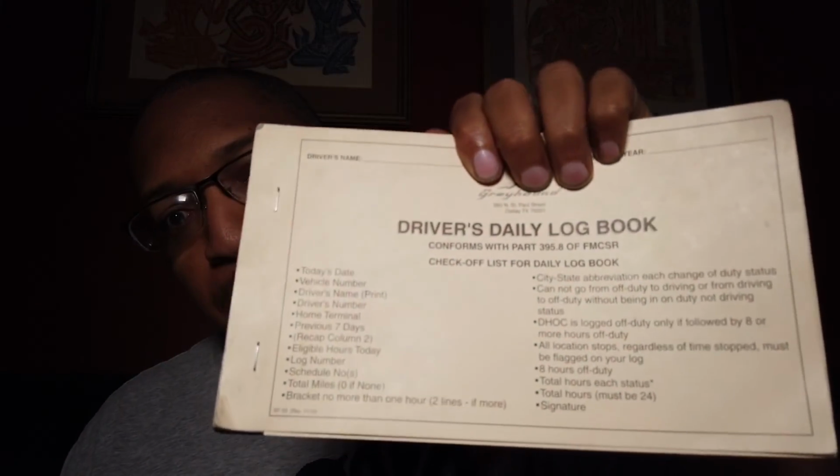Now, if you work for my company and you are going through our training school, you have to learn about paper logs. So, look in here. This is the paper log. The paper log is a book that you keep with you in case, for some reason, your electronic log goes down. If the highway patrol pulls you over, you have to be able to show 7 days of your driving history.